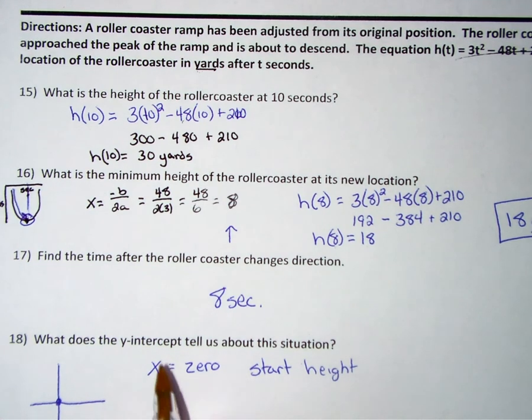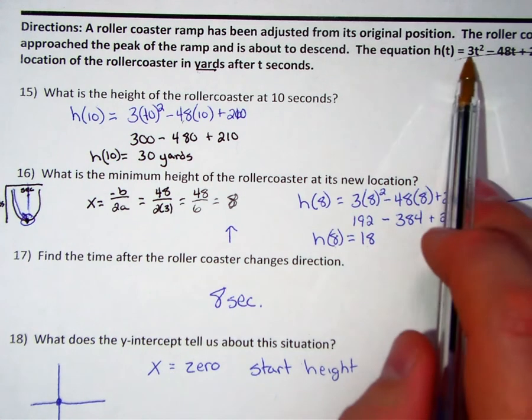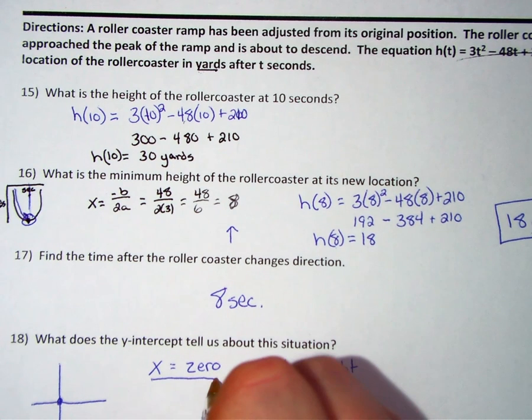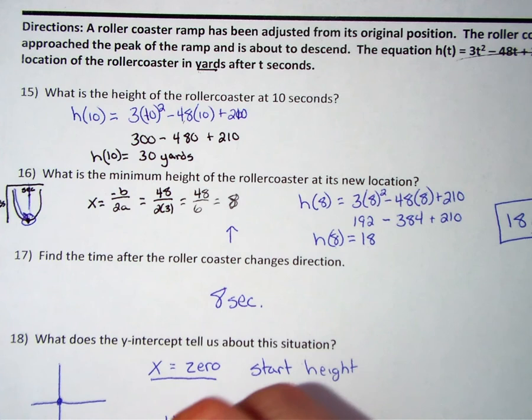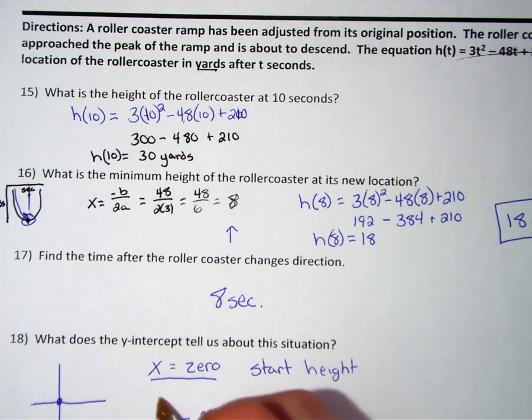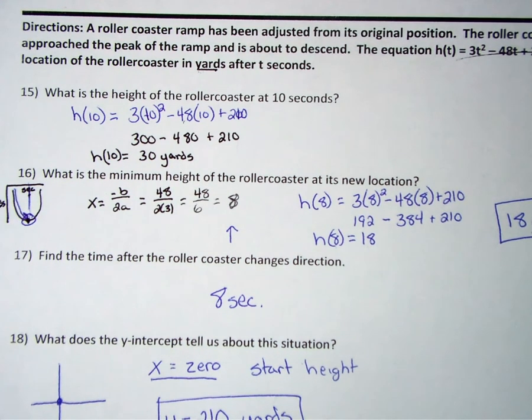The nice thing about finding an x of 0 is it cancels out a lot of our other values. So 3t squared, if t is 0, that's going to be 0, minus 48 times 0, that's going to be 0. So at an x of 0, my y value is equal to 210 yards. So the roller coaster at its beginning starts at 210 yards.